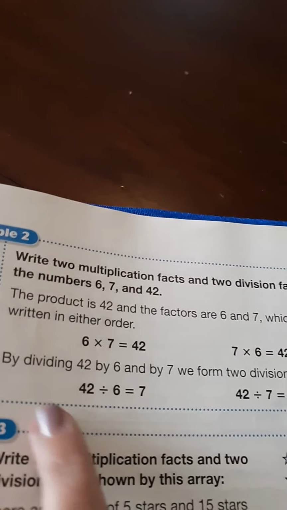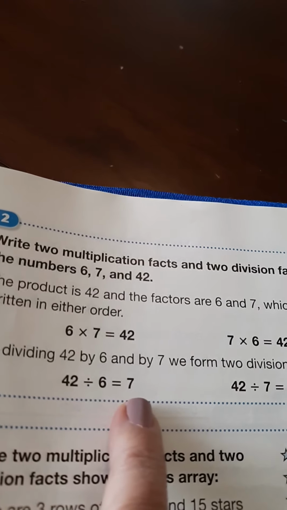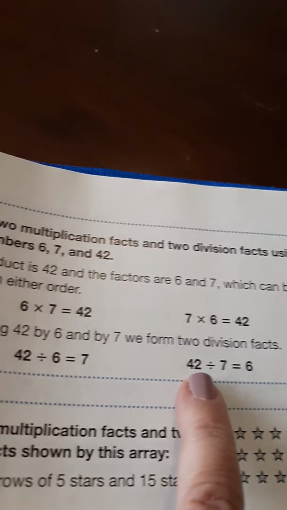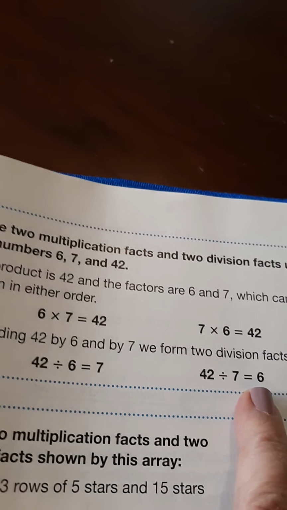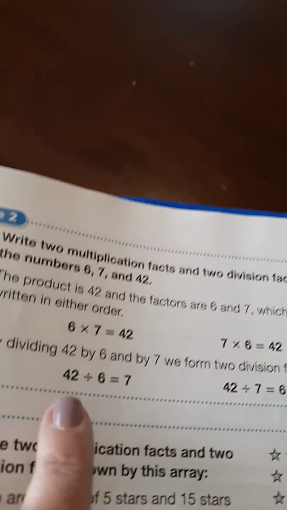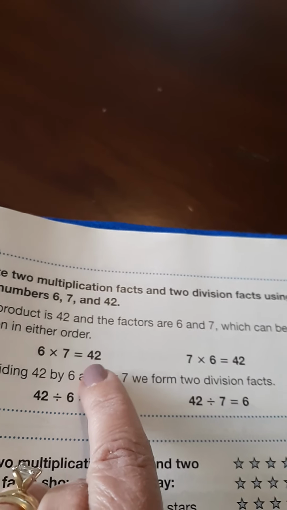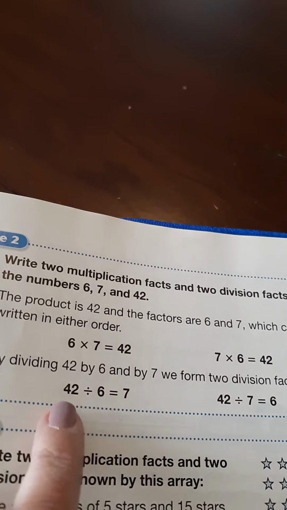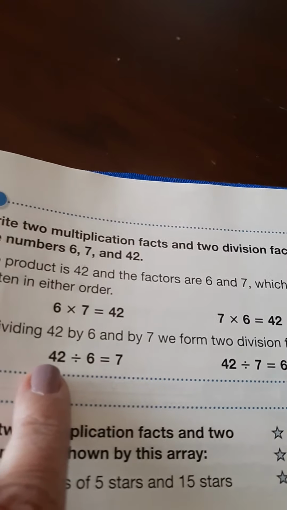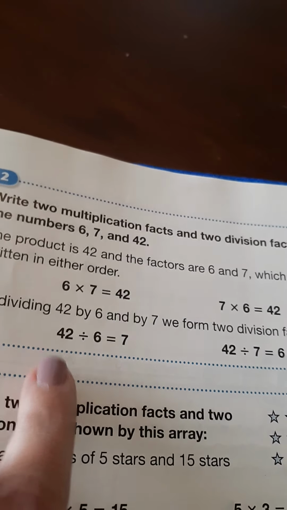And now our 2 division facts. 42 divided by 6 is 7. 42 divided by 7 is 6. Notice how the division facts started with the answer to the multiplication problems, right? They took the product of the multiplication problems and those turn into our dividend, or the first number of our division problems. Okay, and then they use the same three numbers.